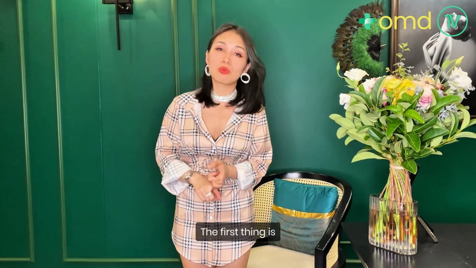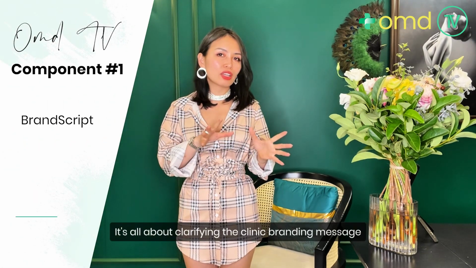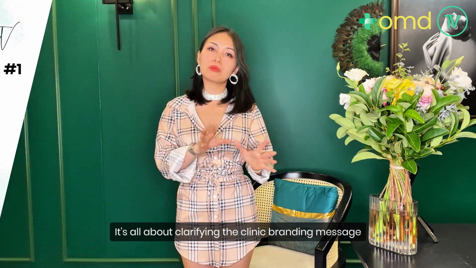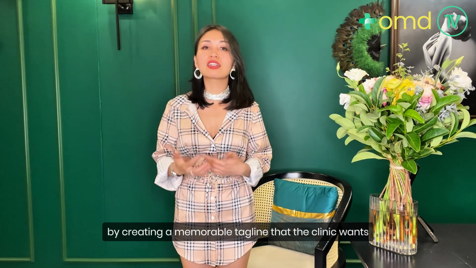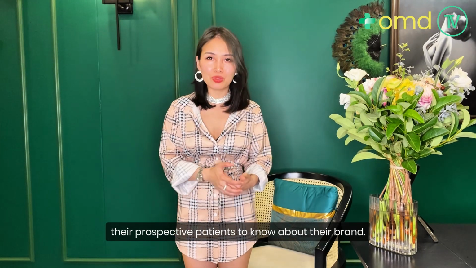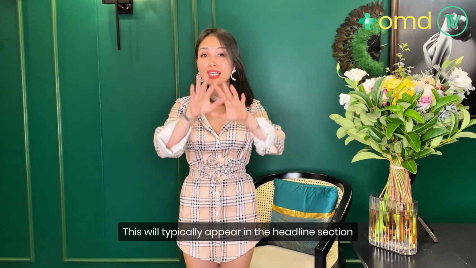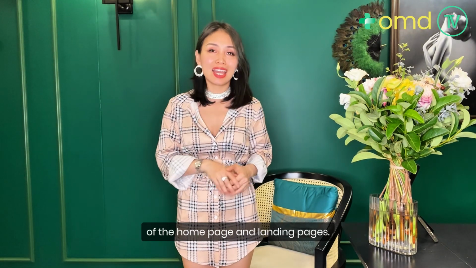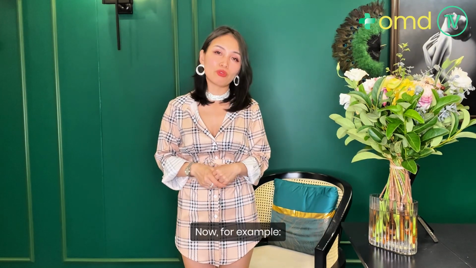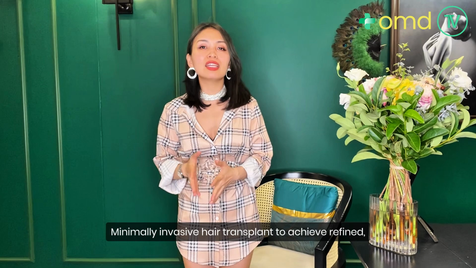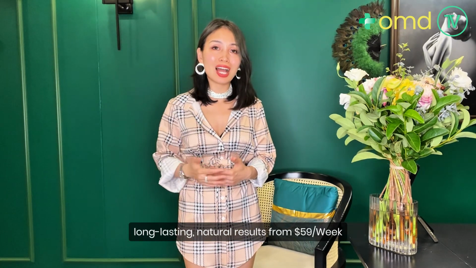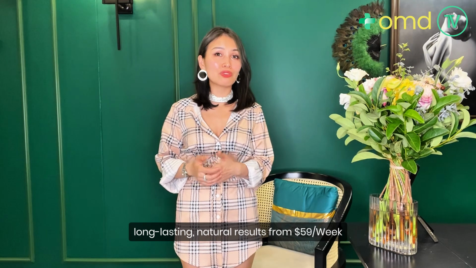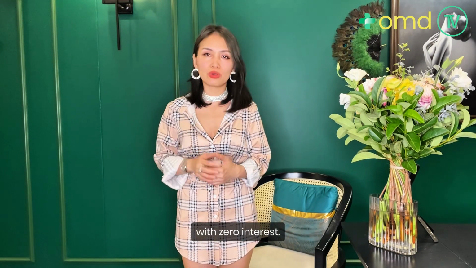The first thing is BrandScript. It's all about clarifying the clinic's brand message and creating a memorable tagline that the clinic wants their prospective patients to know about their brand. This will typically appear in the headline section of the homepage and landing pages. For example, minimally invasive hair transplant to achieve refined, long-lasting natural results for $59 a week with 0 interest.